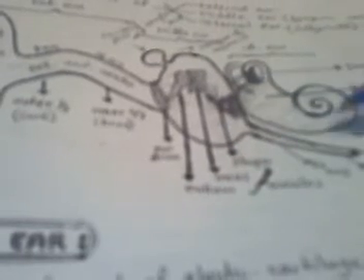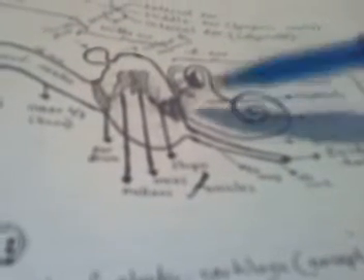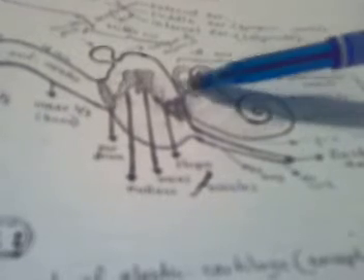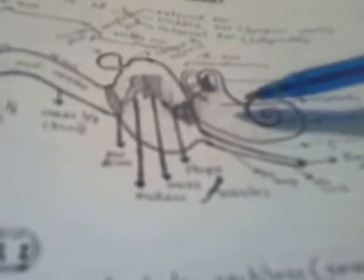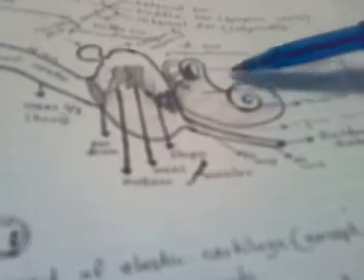Then we have the inner ear. The inner ear is called the labyrinth, and it is formed of three main structures: the cochlea, the vestibule, and the semicircular canals. The inner ear has two functions: control the balance of the body, and sensorineural hearing. The function of the external and middle ear is conductive hearing, and the function of this is sensorineural hearing.